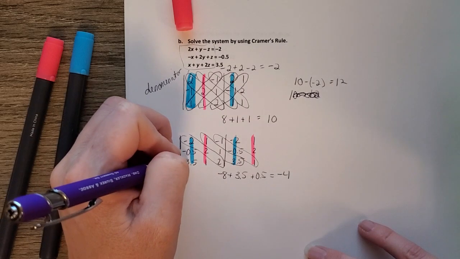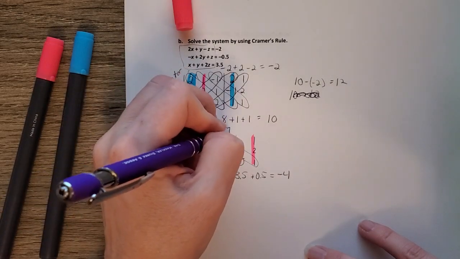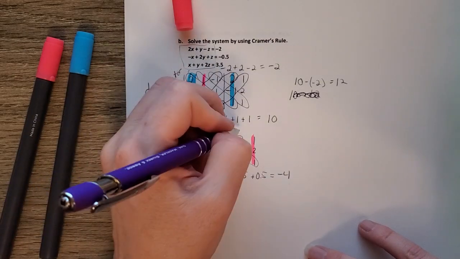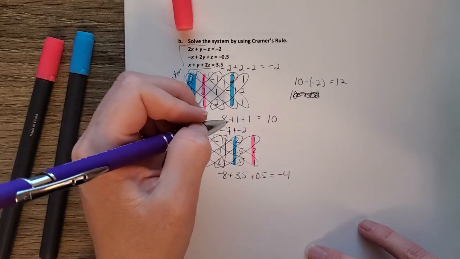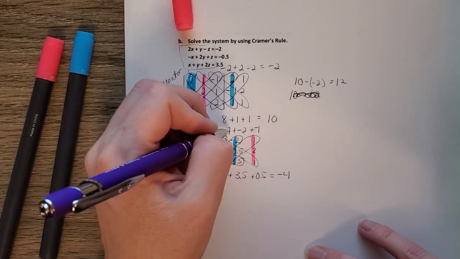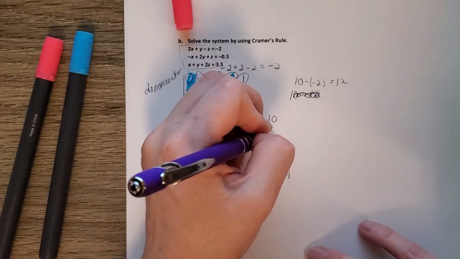Now we're on this diagonal. 3.5 times 2 is 7 times negative 1 is negative 7. 1 times negative 2 is negative 2. And then 2 times negative a half is negative 1 times 1 is negative 1. And if we add those together, negative 7 plus negative 2 is negative 9, so we get negative 10.